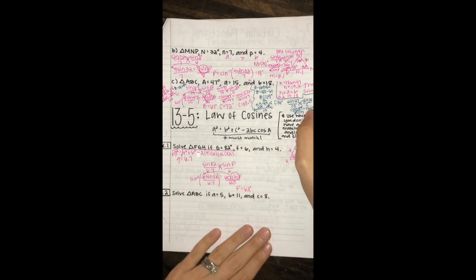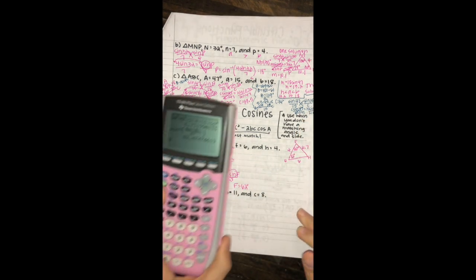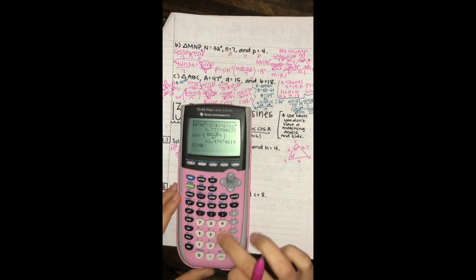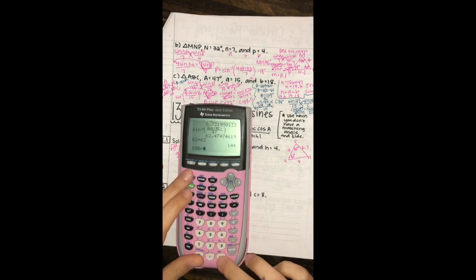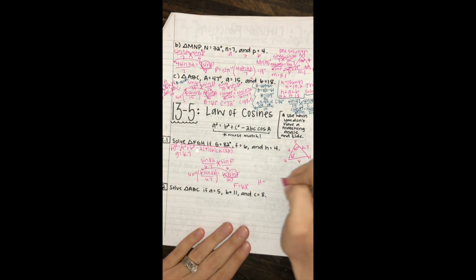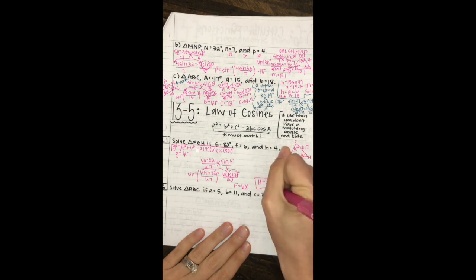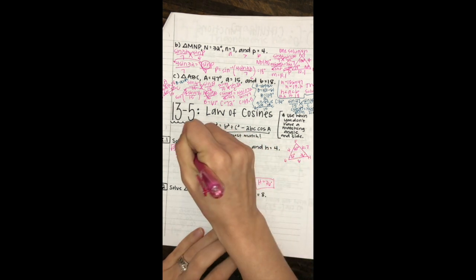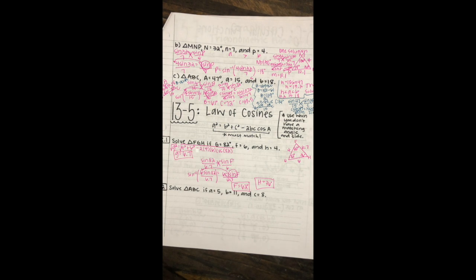So f is 62. The last thing is h, easiest one to get. If we know 82 and 62, we add those up and we subtract from 180, and angle h is 36 degrees. And we have solved the triangle. We found the 3 missing parts. So law of cosines is a little harder, but sometimes it feels a little faster.